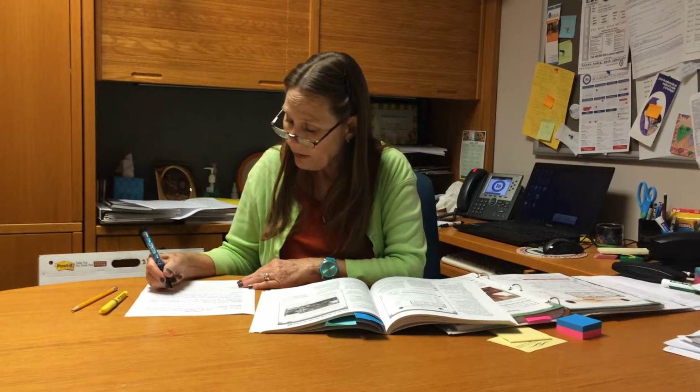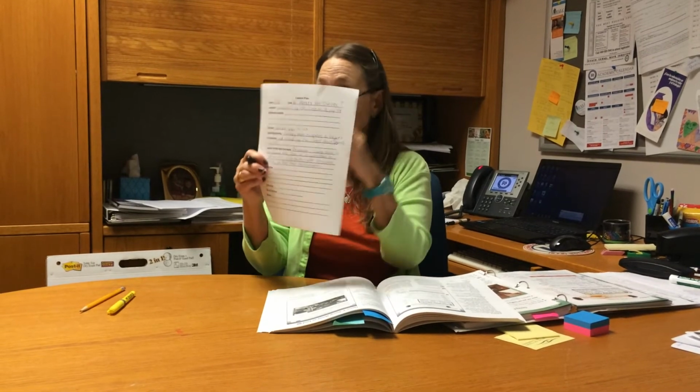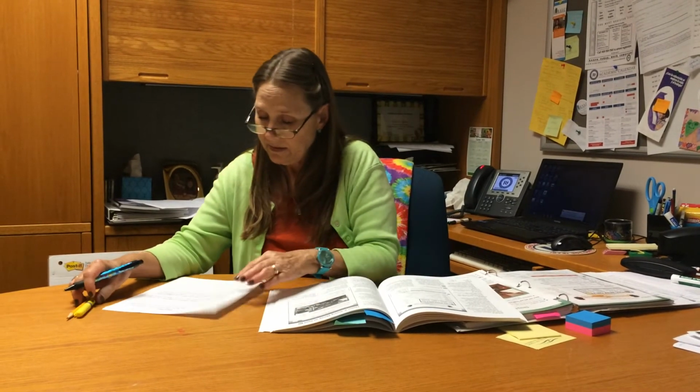Now, when I go into my class on Monday, in the corner of my whiteboard or on my laminated chart, I'm going to write these things down so the students can see. These are the things they're going to be learning that day.